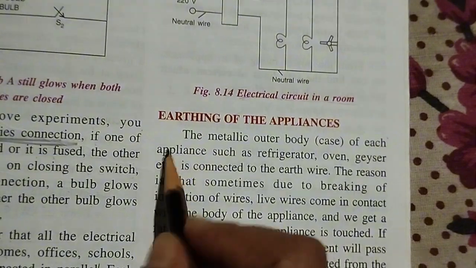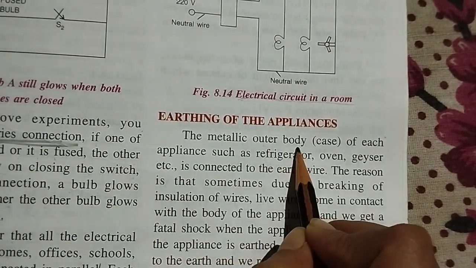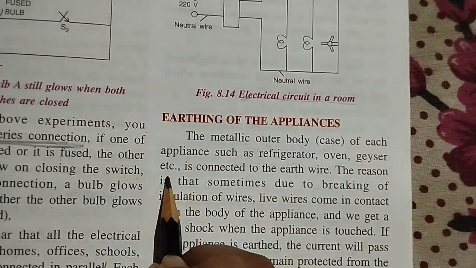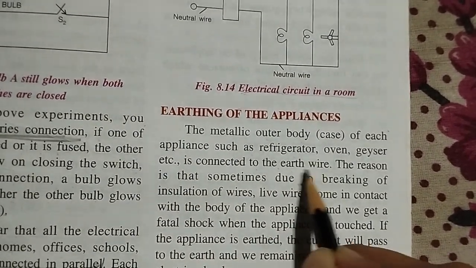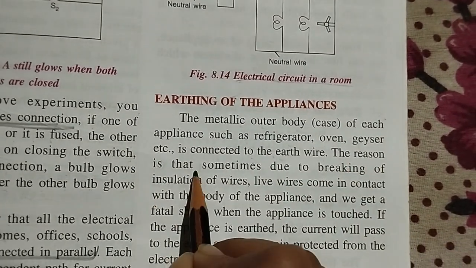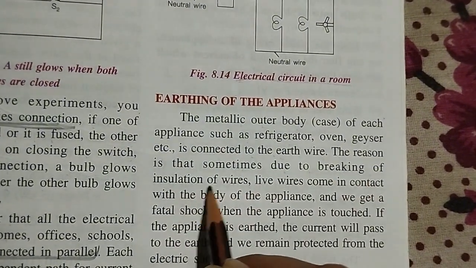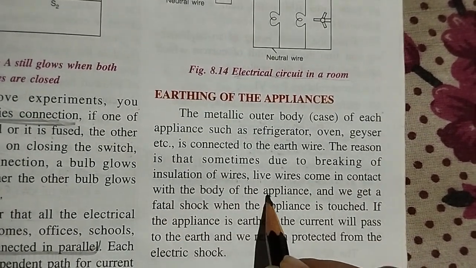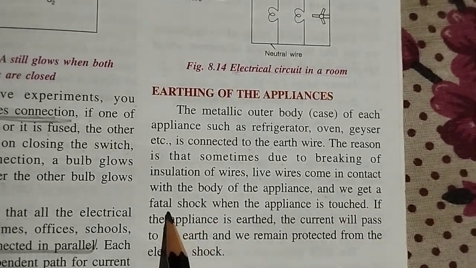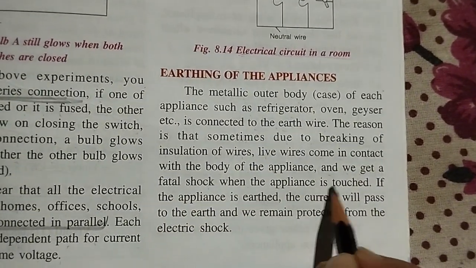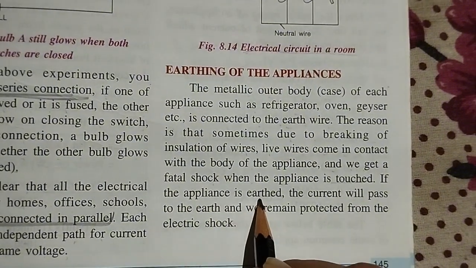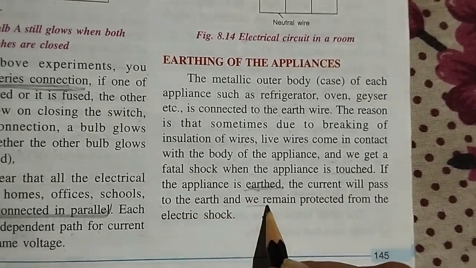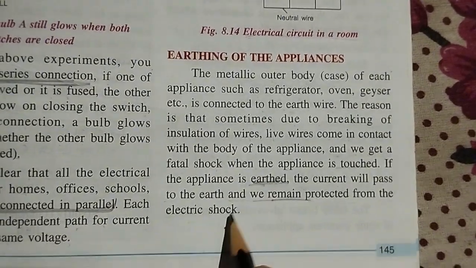Earthing of the appliance. The metallic outer body case of each appliance such as refrigerator, oven, geyser, etc. is connected to the earth wire. The reason is that sometimes, due to breaking of insulation of the wire, the live wire comes in contact with the body of the appliance, and we get a fatal shock when the appliance is touched. If the appliance is earthed, the current will pass through the earth and we remain protected from electric shock.